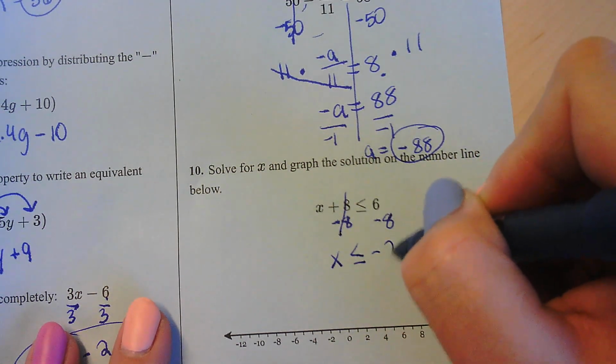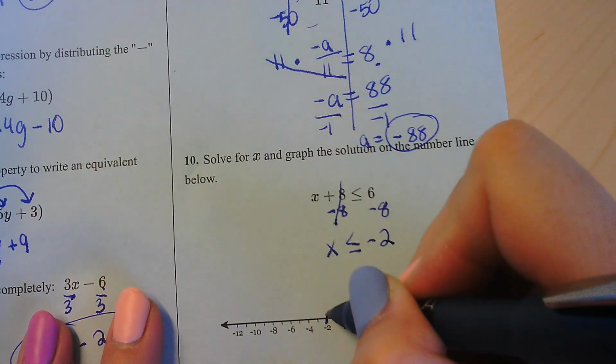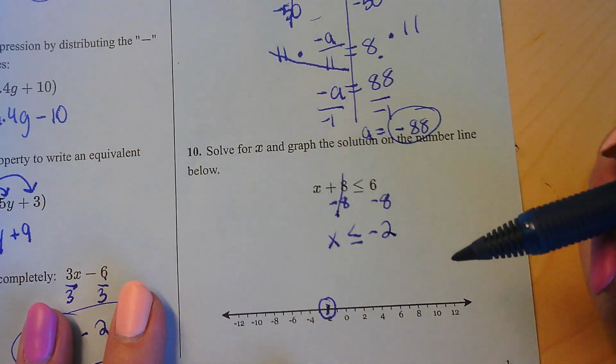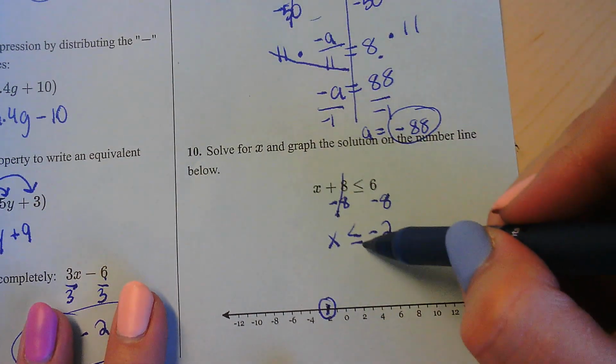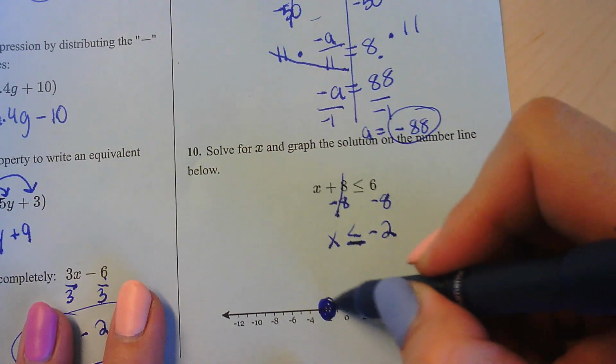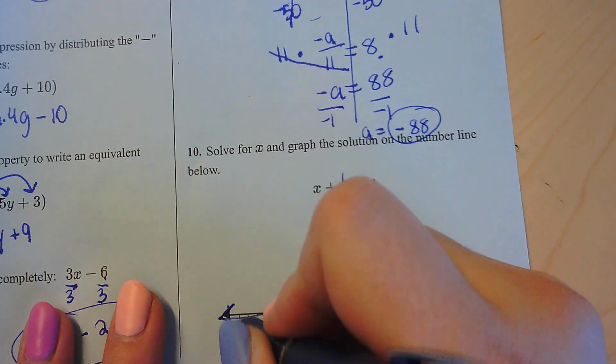6 minus 8 is negative 2. So now I'm going to find negative 2 down here. I'm going to put a circle on it. I have to figure out if my circle is open or closed. In this case, it is closed because I have an equal sign down here. So it includes negative 2. X is less than negative 2, so I go to the left.